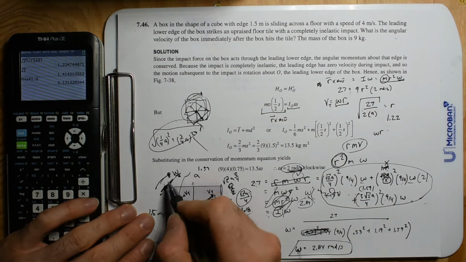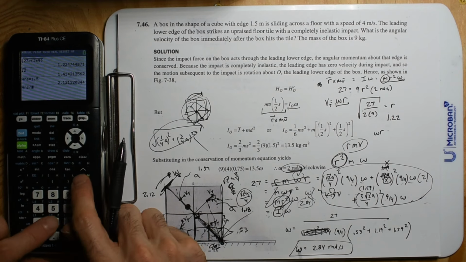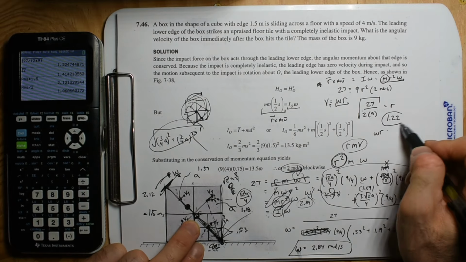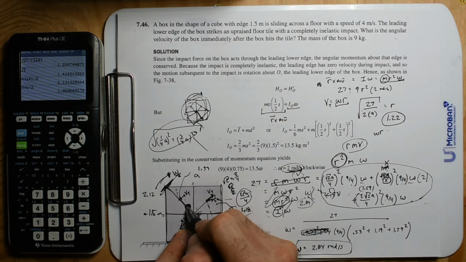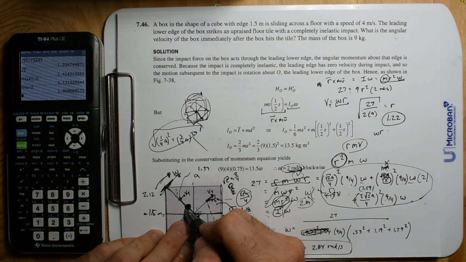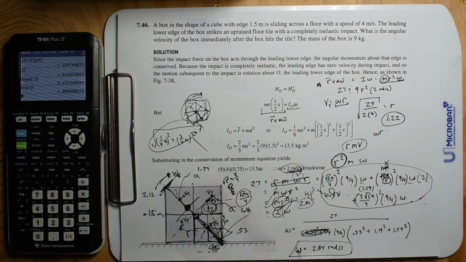So we have this distance of 2.12, and if we halve that, divided by 2, the center is at 1.06. So we're not too far off. We're saying the effective center for this mass is at a distance from this rotation of 1.22.